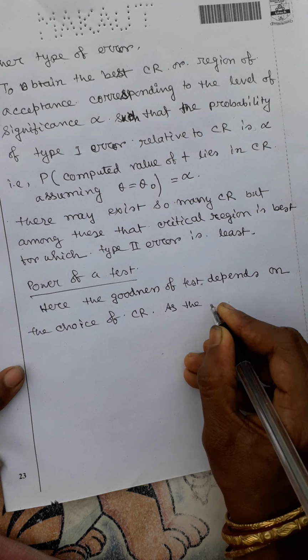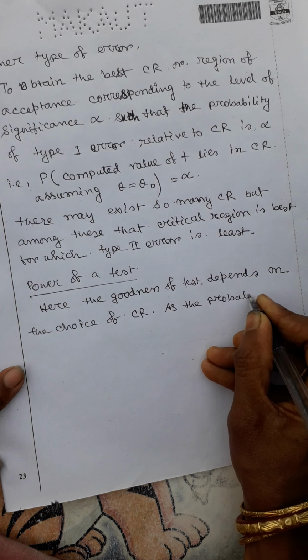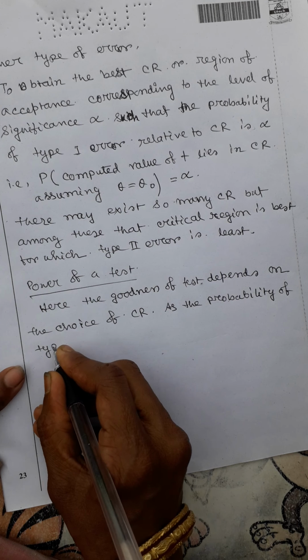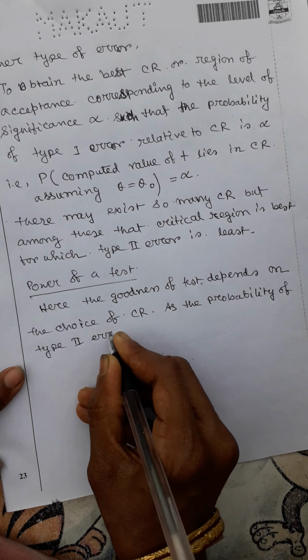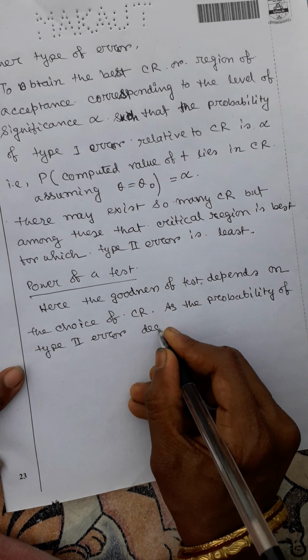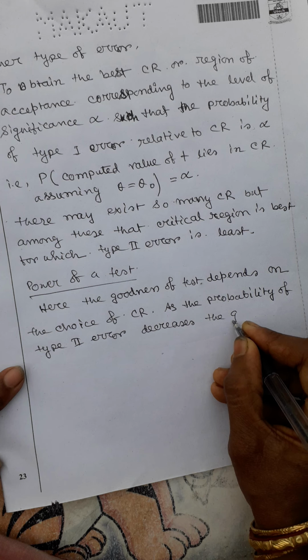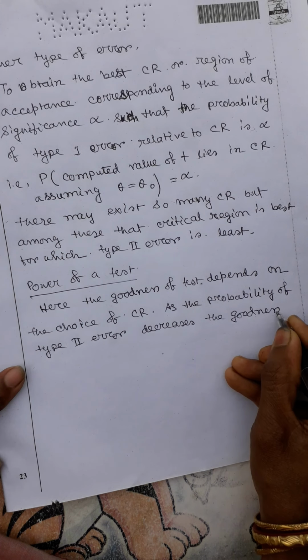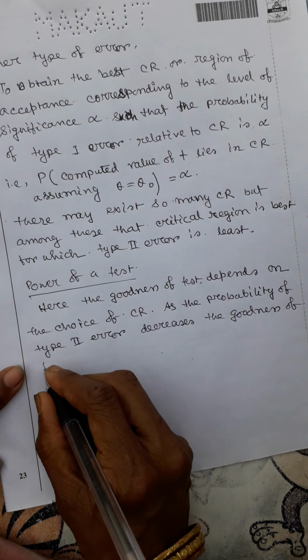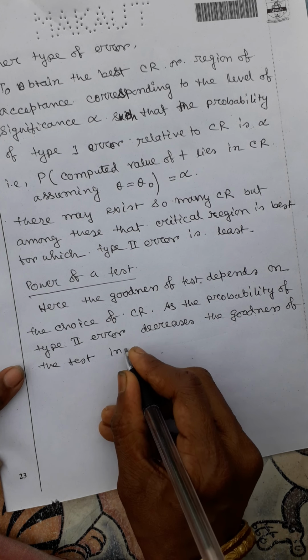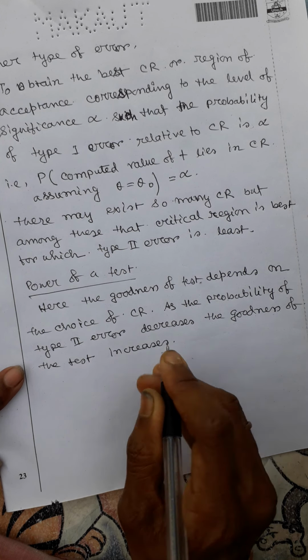As the probability of type 2 error decreases, the goodness of the test increases.